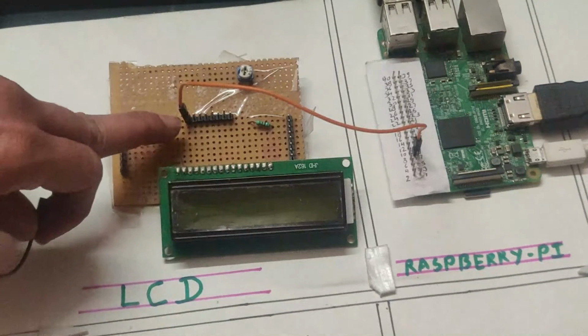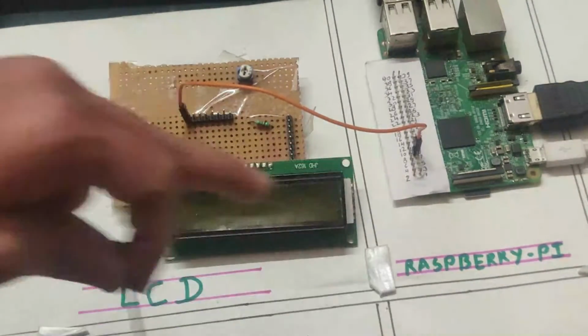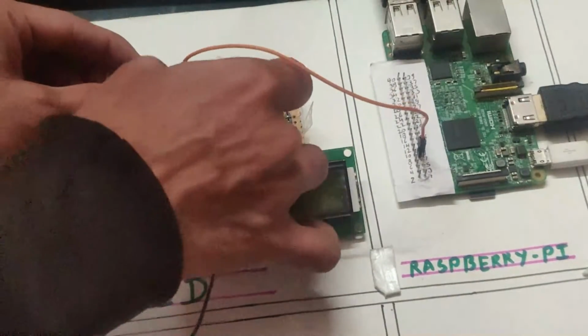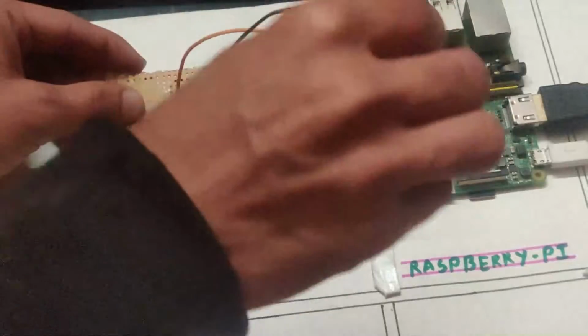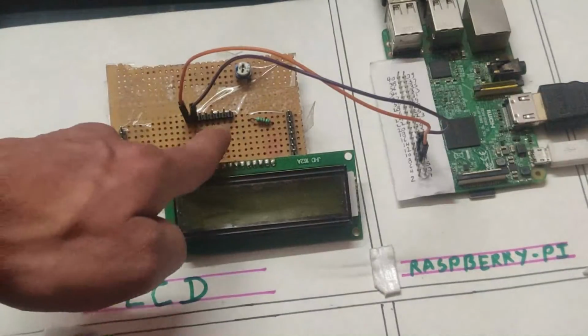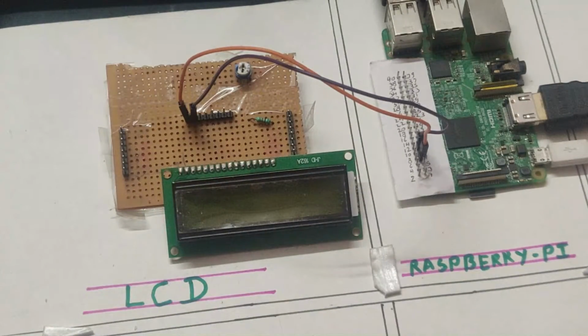Okay, once you connect the RS pin, the next pin is the enable pin. I will connect the enable pin to pin number 11 of Raspberry Pi. So take this enable pin and connect it to pin number 11. Now we will connect the D4 pin from this PCB to Raspberry Pi pin number 12.